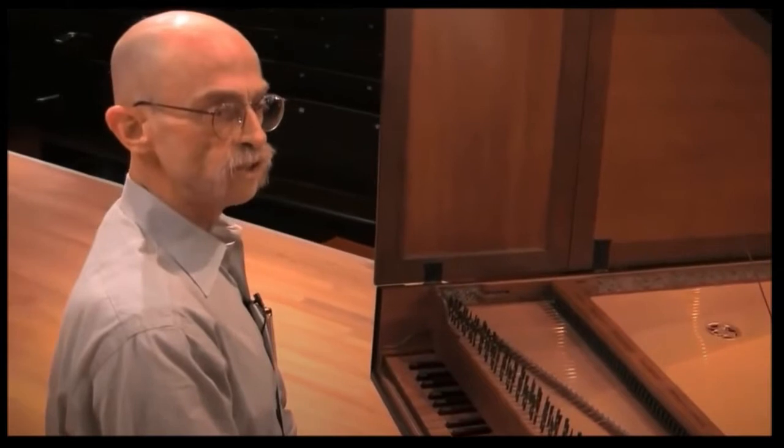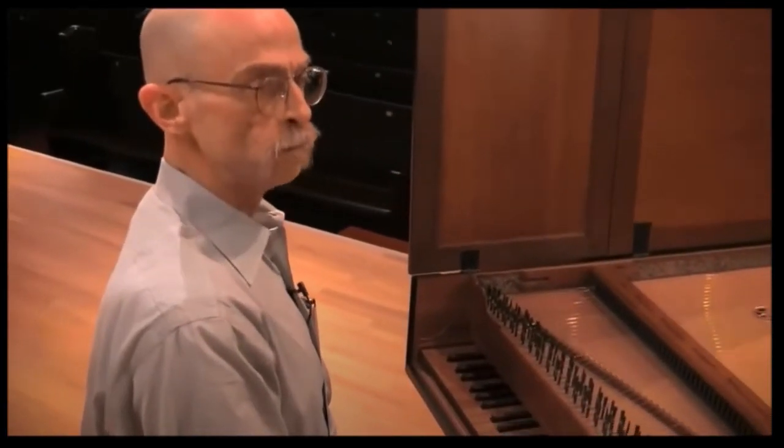I'll play you a little 16th century dance from the Antwerp Dance Book of 1587, and you'll get an idea of what it sounds like.